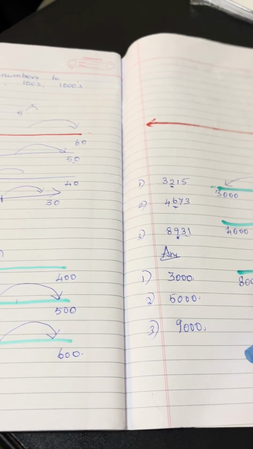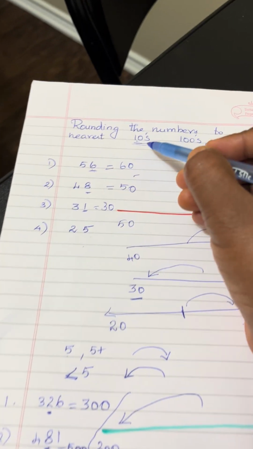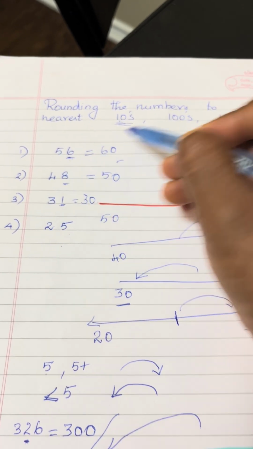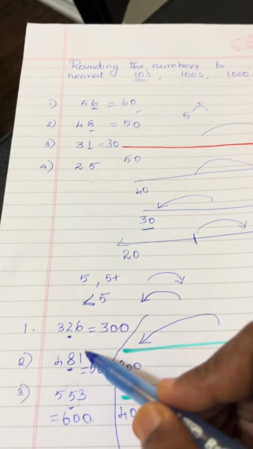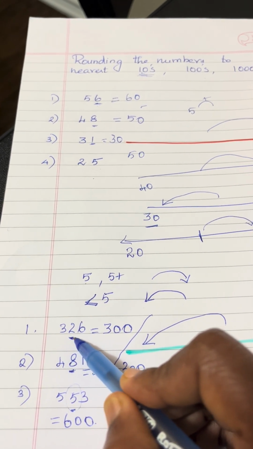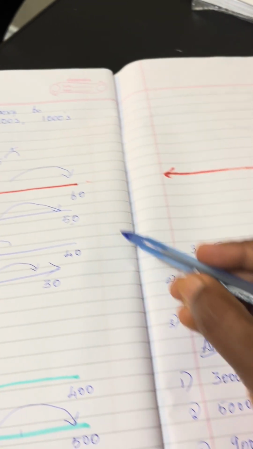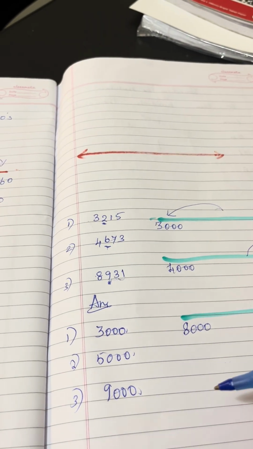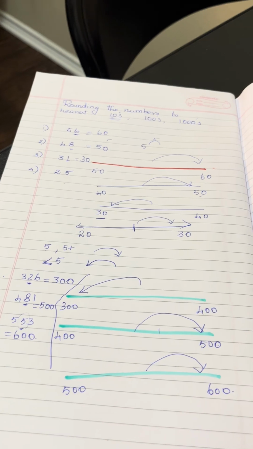Okay, the important key in rounding numbers. What is that key? If there is 1 zero, you look at the first place. If there are 2 zeros, you are going to look at the second place number. If there are 3 zeros, you are going to look at the third place number. Okay, I hope I made you understand this. Okay, thank you.